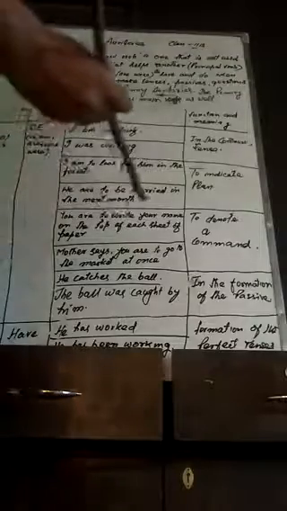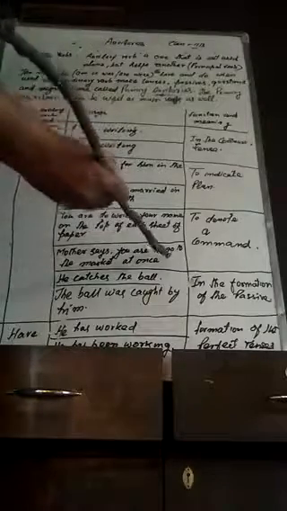So we say, we use auxiliary verbs to denote a command. Mother says, "You are to go to the market at once." Mother's ordered to go to the market, and we have to go at once. And we use the auxiliary verb are. You are. Here, to go is infinitive. Go is a main verb also. You are to go to the market at once.